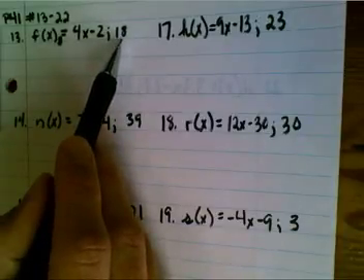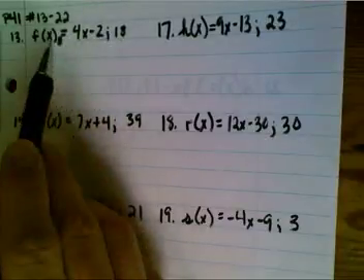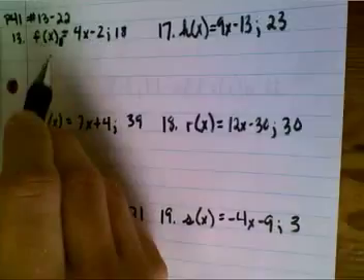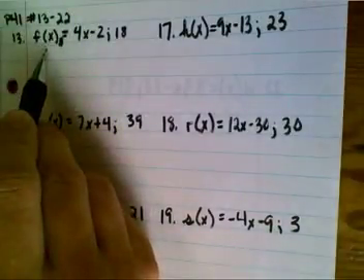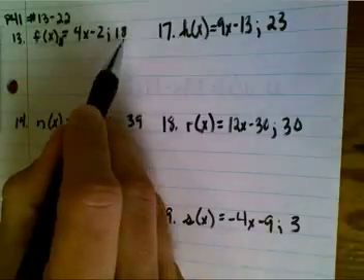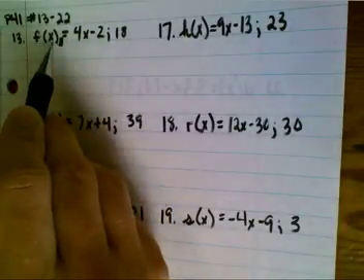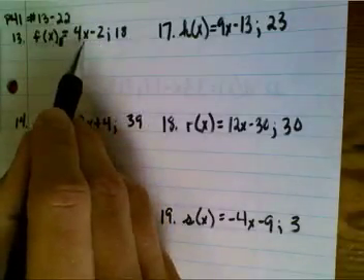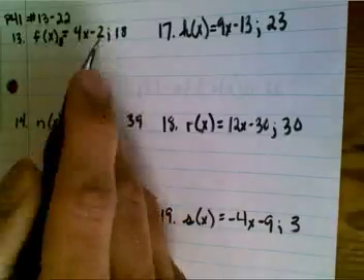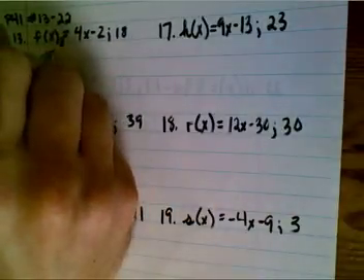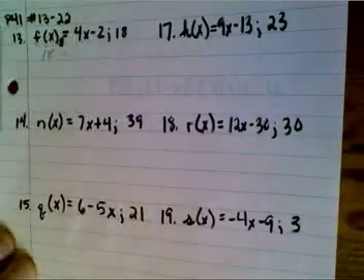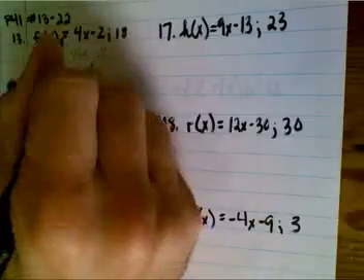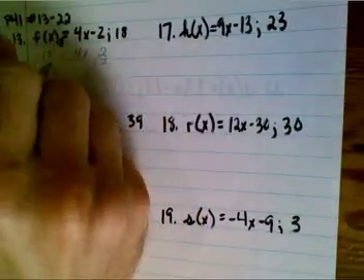Now if it says the function value is 18, that means that the f of x, this expression right here, is the same thing as 18. So don't take 18 and put it inside the parentheses for x, because 18 is not x. We're trying to find out what x is. So what we need to do is take this 18 and plug it in for f of x. So 18 equals 4x minus 2, and from here we're going to add 2 on both sides.